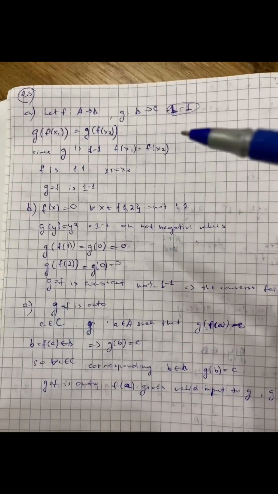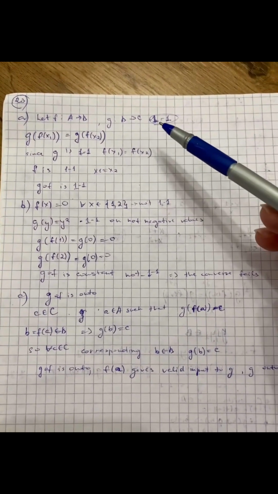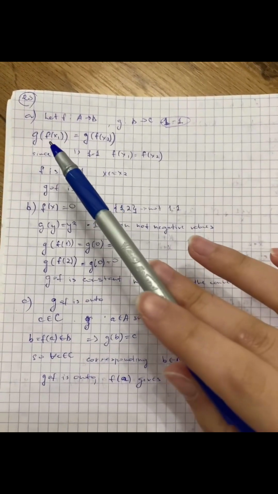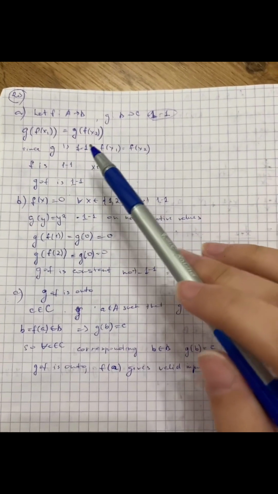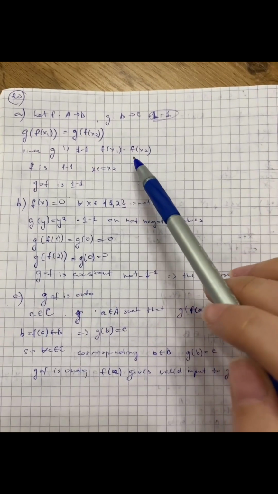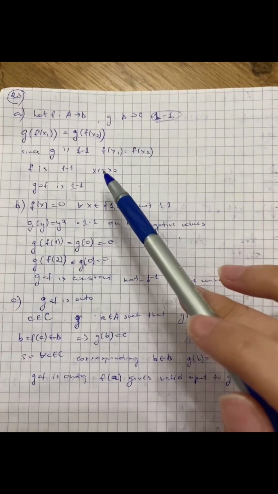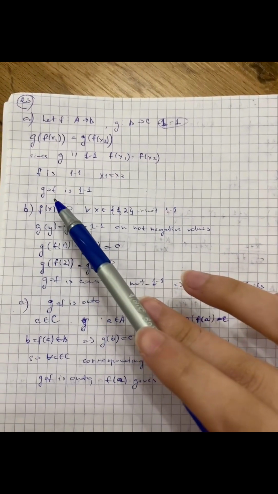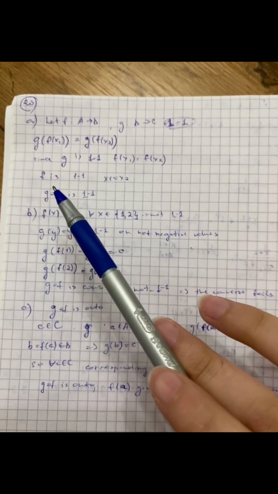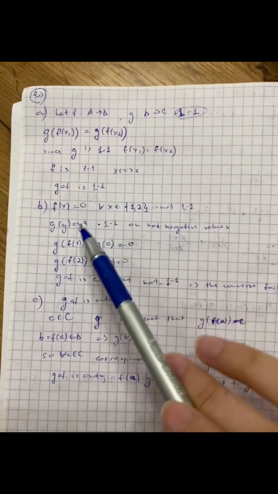So let f map A to B set and g map B to C set, and this is 1 to 1. g of f of x1 is equal to g of f of x2. Since g is 1 to 1, then f of x1 and f of x2 are equal. f is 1 to 1. We look into this, and x1 is equal to x2. So this means g of f of x is also 1 to 1, meaning this is an injection.